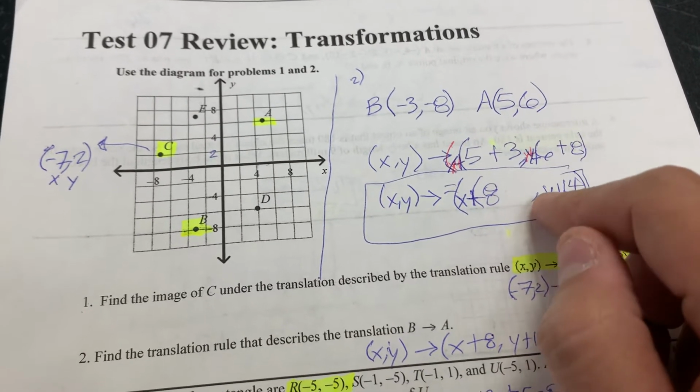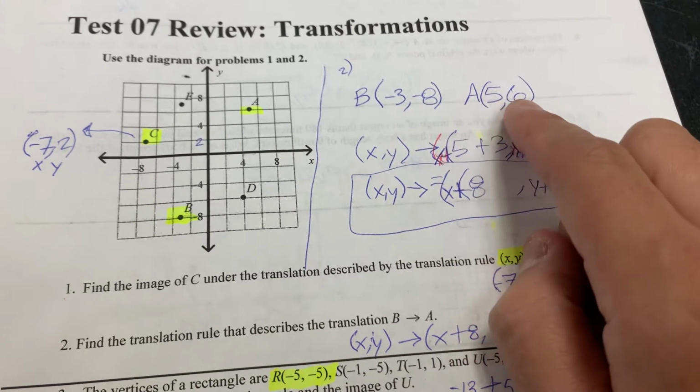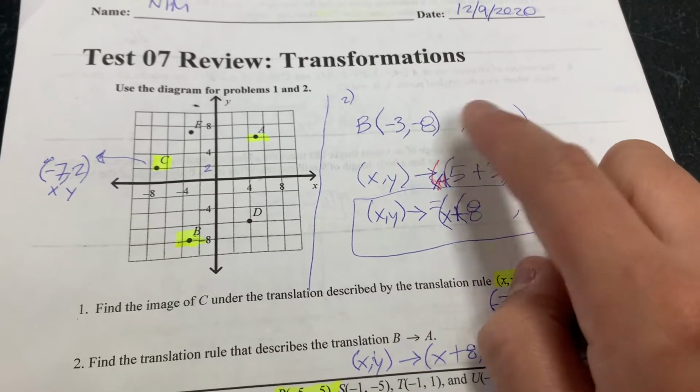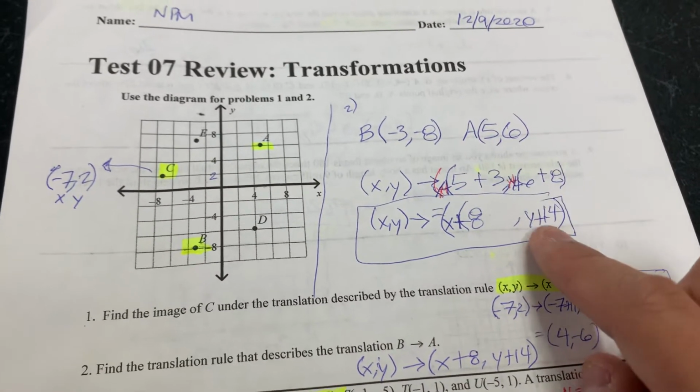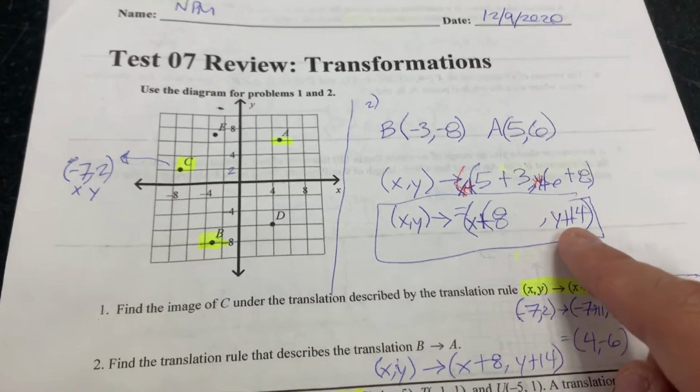And then for the y, it's the same thing. It's going to be y plus, so second minus the first. 6 minus -8. Since you're subtracting a negative, you're saying 6 plus 8. And 6 plus 8 is going to be 14. So this one is xy to x plus 8, y plus 14.